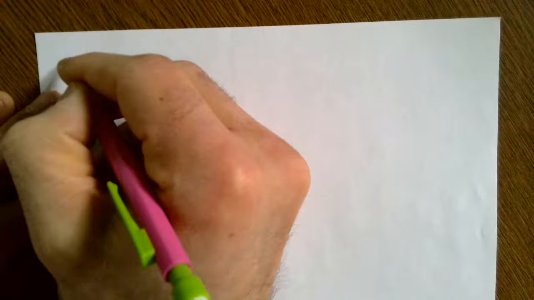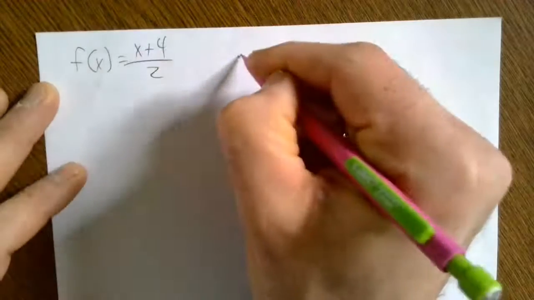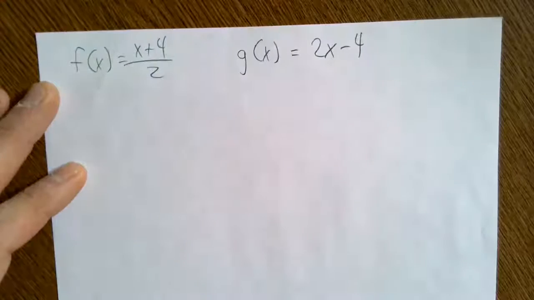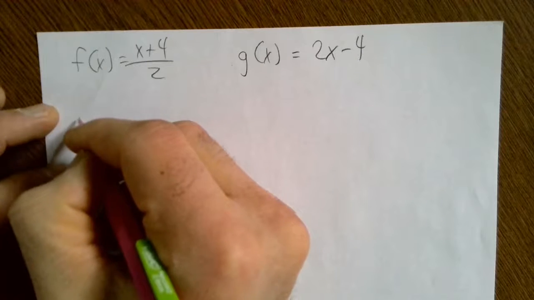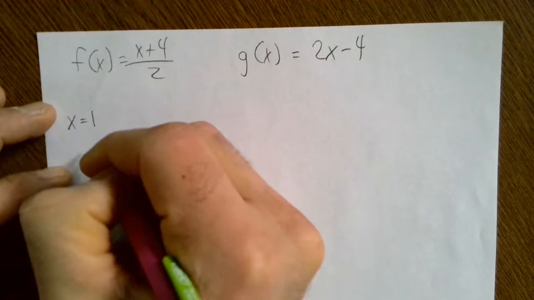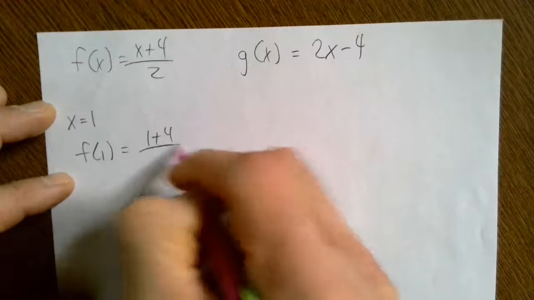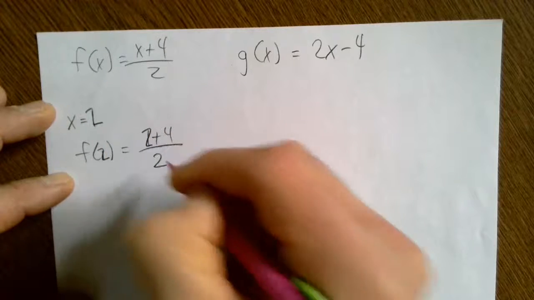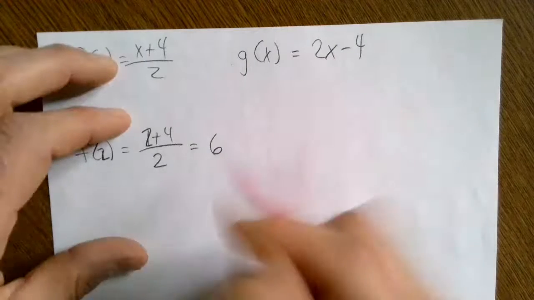So look at this. These are going to be inverse functions. So f of x equals x plus 4 over 2, and then g of x is equal to 2x minus 4. Okay, now watch this. If I start with x equals 1, okay, I'm going to plug in 1, so f of 1 equals 1 plus 4. Let's make it easier. Let's do 2. So 2 plus 4 divided by 2. So f of 2 equals 6 over 2.